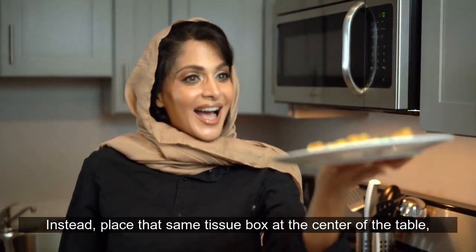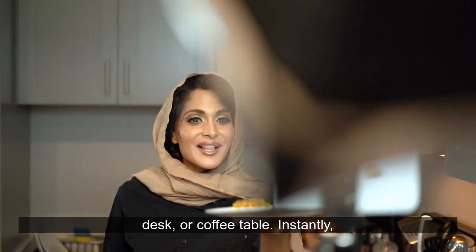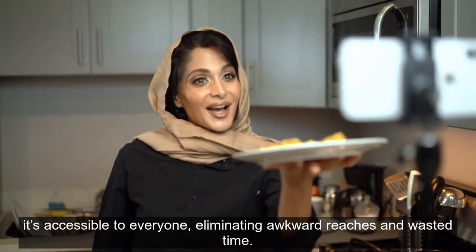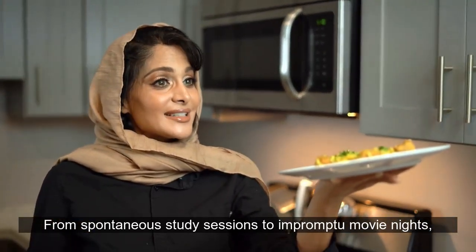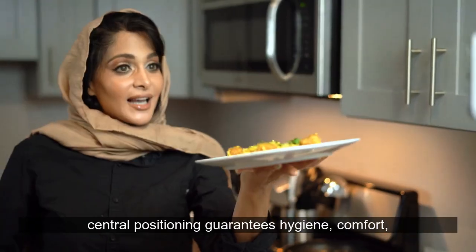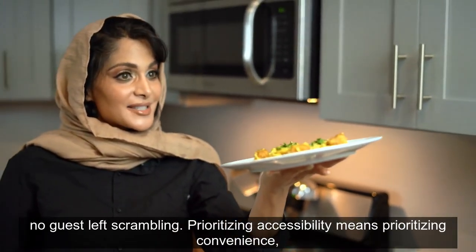Instead, place that same tissue box at the center of the table, desk or coffee table. Instantly, it's accessible to everyone, eliminating awkward reaches and wasted time. From spontaneous study sessions to impromptu movie nights, central positioning guarantees hygiene and efficiency. No corner left untouched. No guest left scrambling.